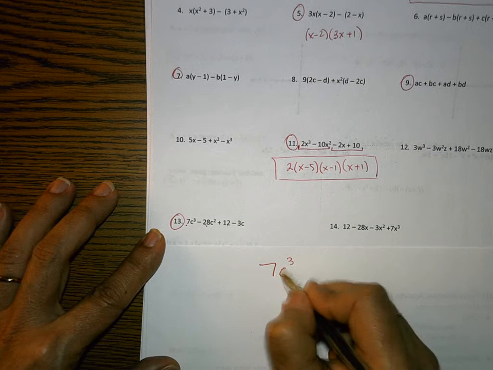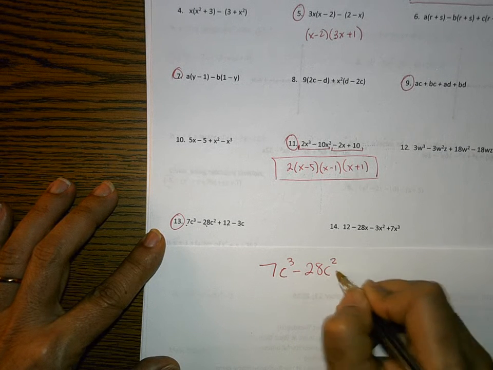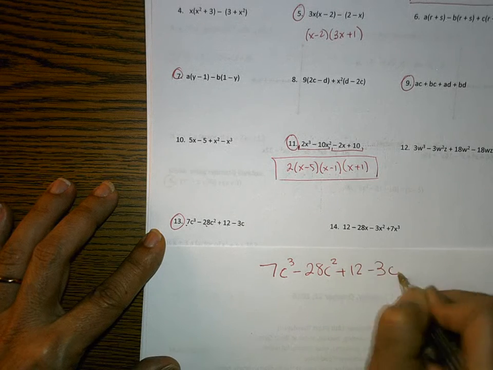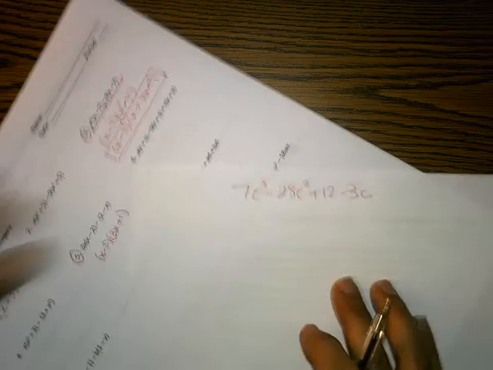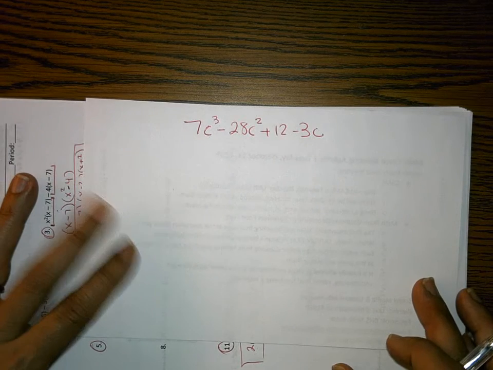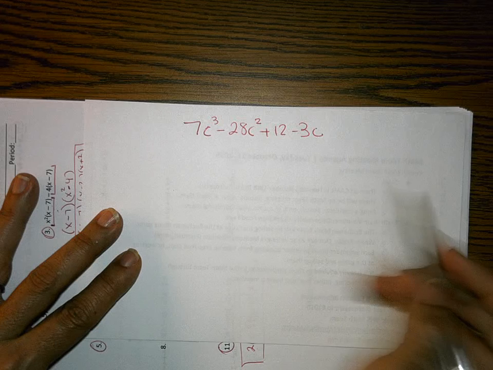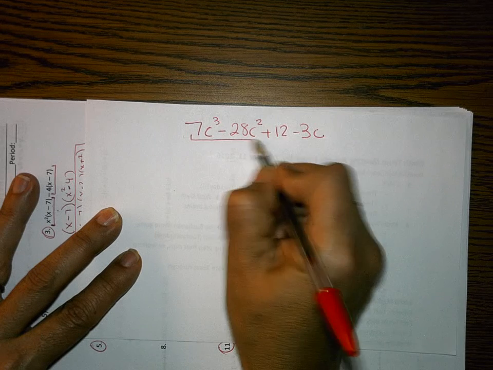7 times c cubed minus 28 c squared plus 12 minus 3c. Okay, let's go over here so there's much more room. All right, so we look for a GCF. I don't see any between all 4 terms. So let's go ahead and couple them 2 by 2's.